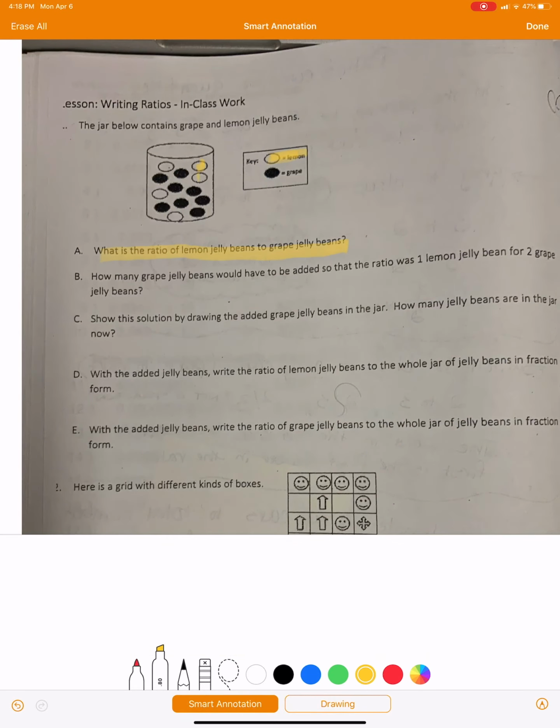So there's 1, 2, 3, 4, 5. So over here I'm going to write that there are 5, in this case, lemon jelly beans. And I'm going to go look at the other ones. In this case, the other ones are the grape ones. There's 1, 2, 3, 4, 5, 6, 7, 8.